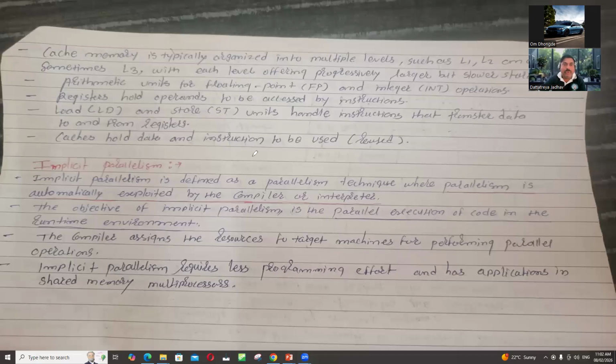So implicit parallelism is defined as a parallelism technique where parallelism is automatically exploited by the compiler or interpreter. Just concentrate on the words, that is the important parameter.